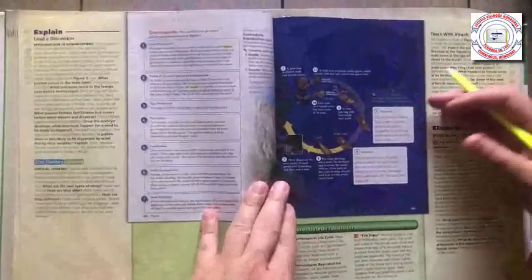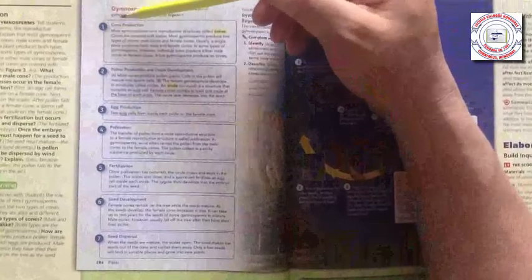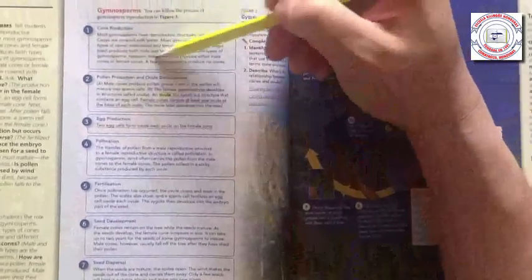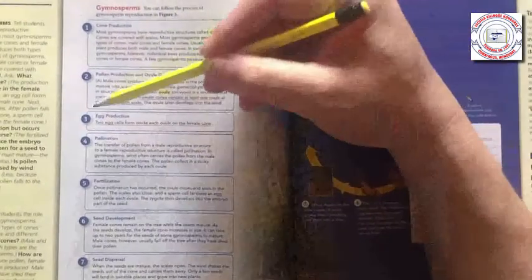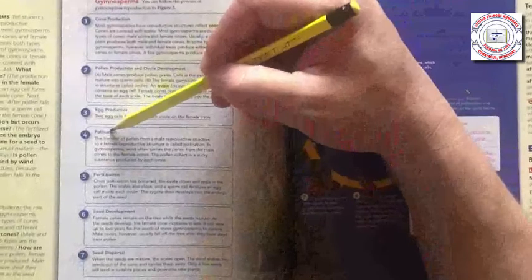Next page, 284, gymnosperm. What is a gymnosperm? Remember, guys, you had to memorize the process of gymnosperm reproduction. The first one is cone production. Number 2, pollen production and ovule development. Number 3, the egg production. Number 4, pollination.